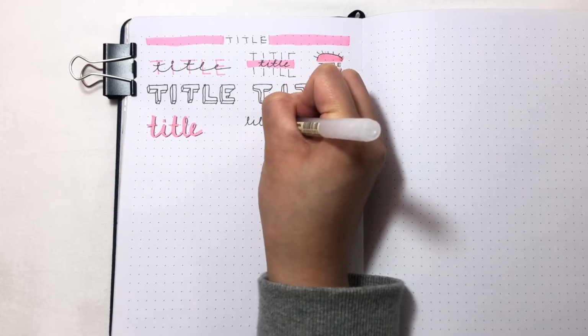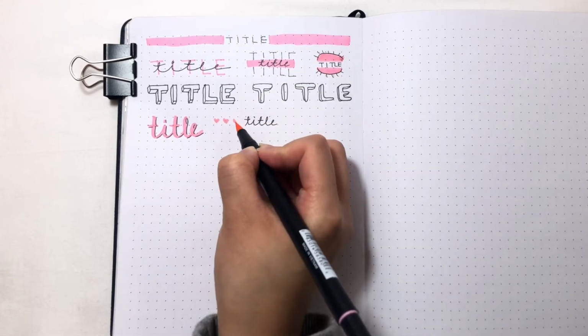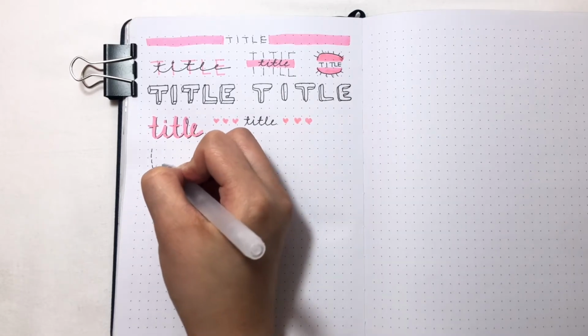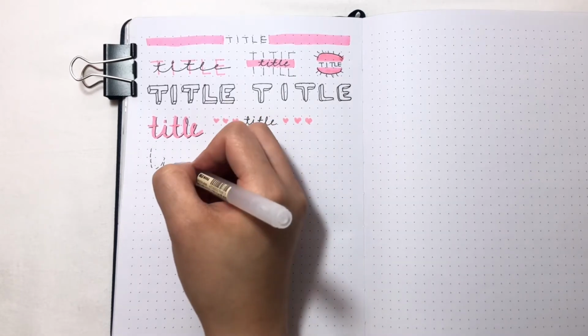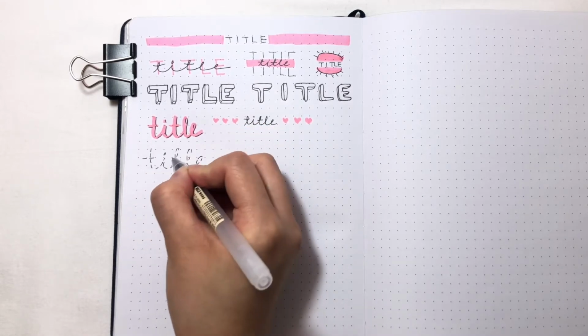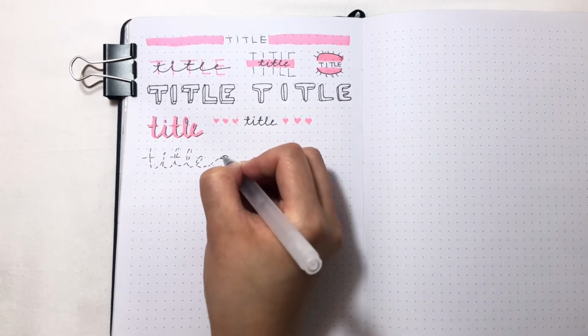This one's an easy one, title in cursive and 3 hearts on each side. This next title is supposed to resemble a bee trail, where the title is written in a dotted cursive with a little bee at the end.